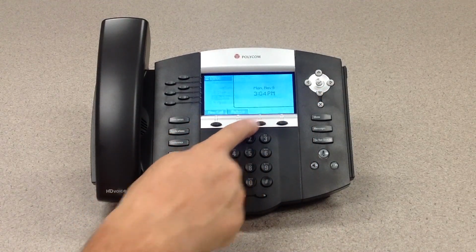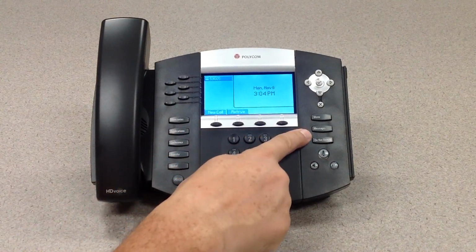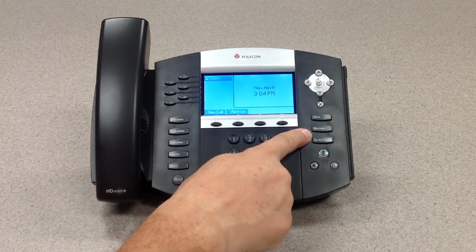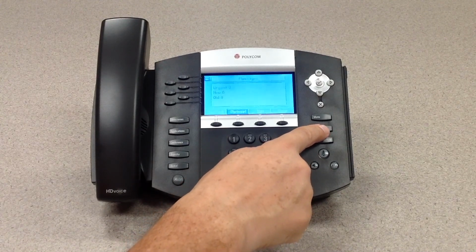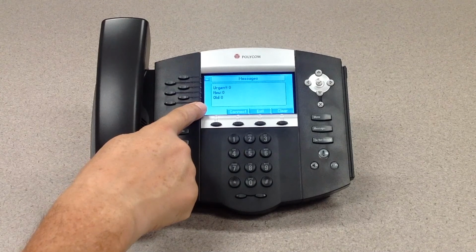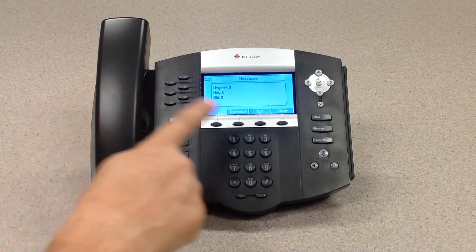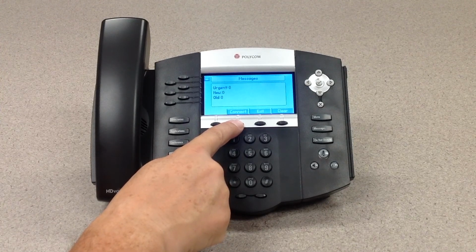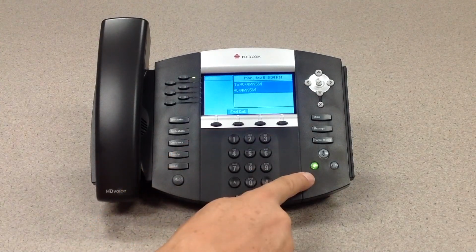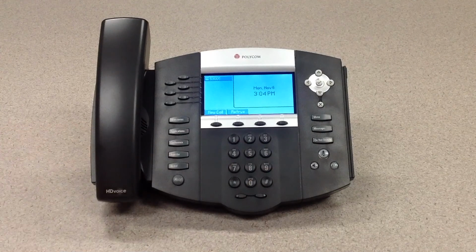The Messages button is the quick way to access your voicemail messages. When you press this button, it displays your message center, which shows how many urgent, new, and old voicemails you have. Press the Connect soft key and it dials right into the voicemail system. It will default to speakerphone unless you have a headset plugged in and turned on, but you can switch to handset mode at any time. To learn more about using your voicemail, please watch our separate video on voicemail.